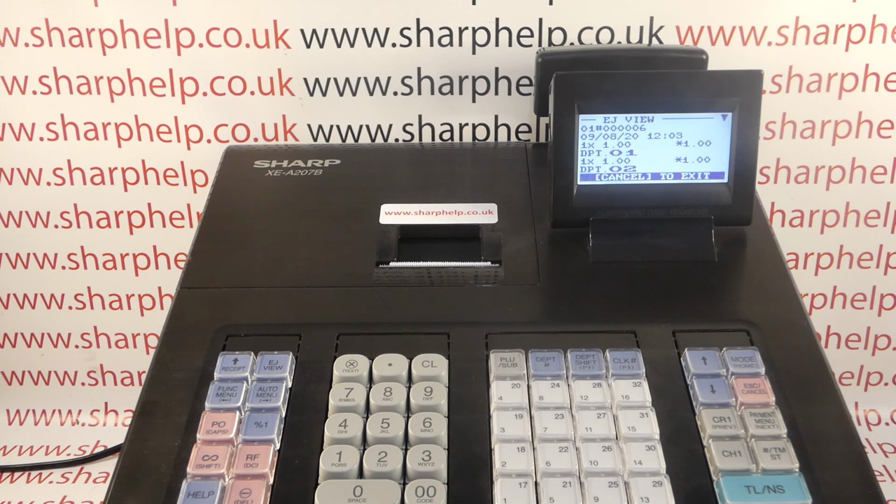When you're done with the EJ view button, you simply press the cancel button here and the till returns to the normal screen.